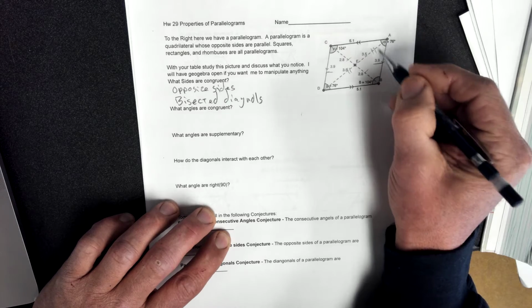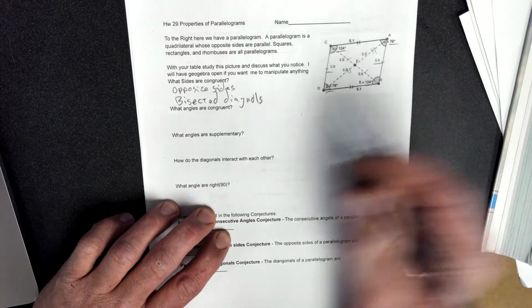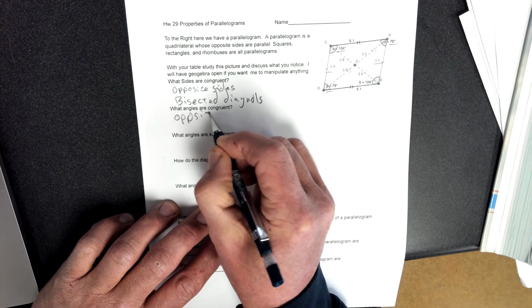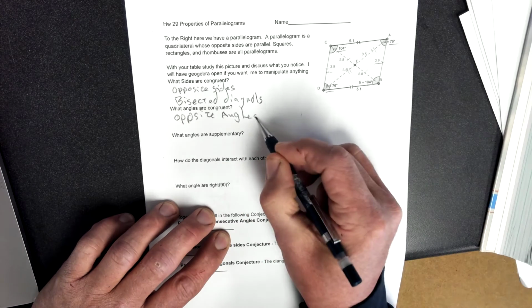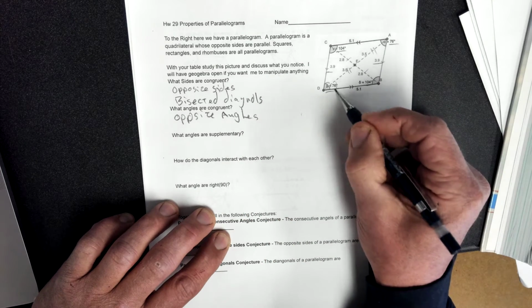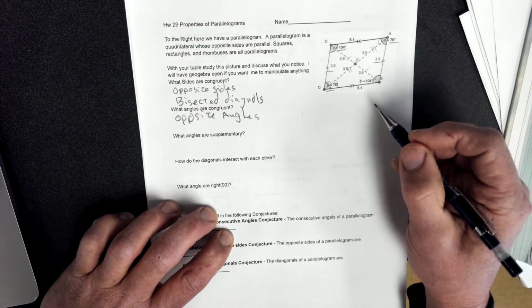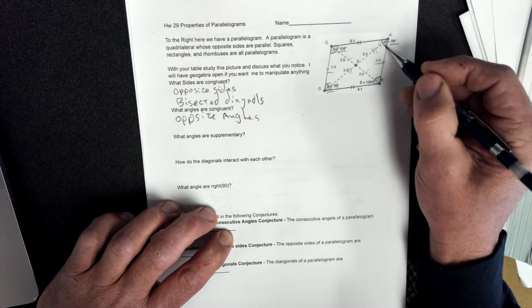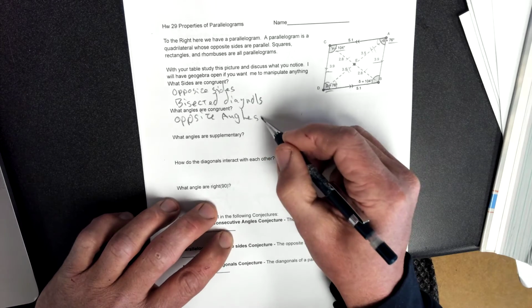Angles that are congruent: you can see the opposite sides are congruent, and opposite angles are congruent. And then we also know that these are congruent because of alternate interior angles and alternate interior angles here, but that's kind of a part of this.